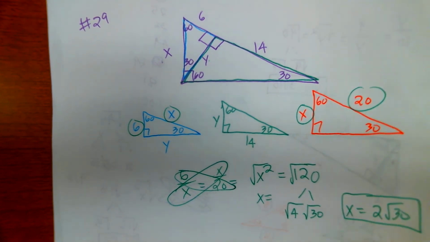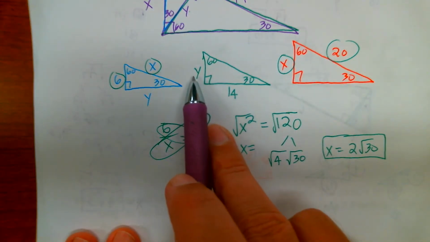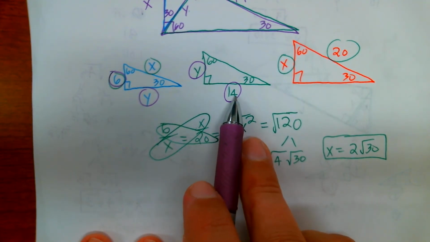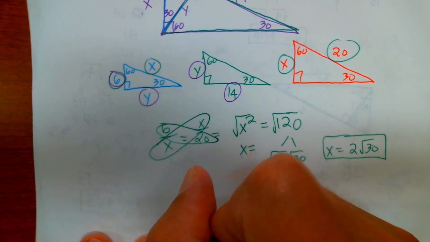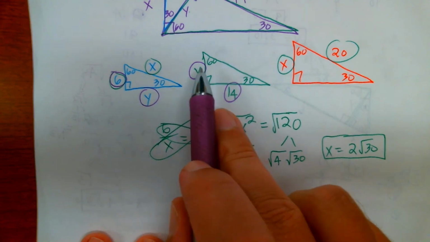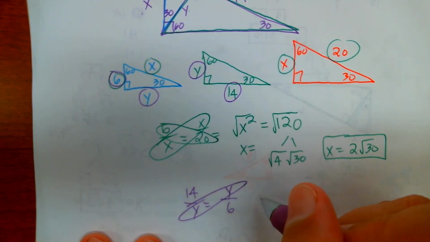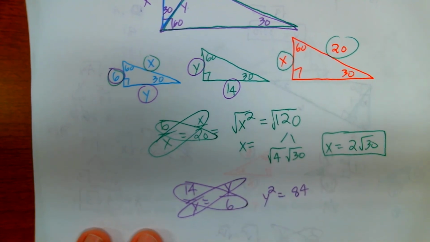All right, for my y, I've got a y here. So I've got a 6 and a y and a y and a 14. All right, I'm going to go backwards this time. I'm going to go right to left. I'm going to go 14 over y, right over left equals right over left, y over 6. Okay, cross multiply, you get y squared is equal to 84.